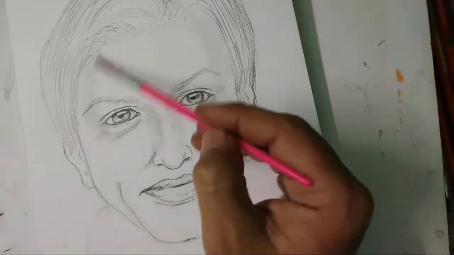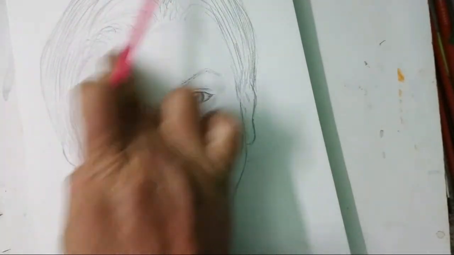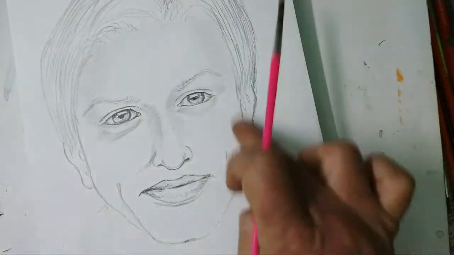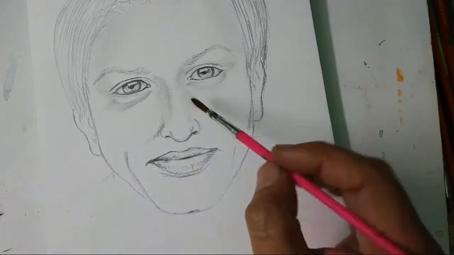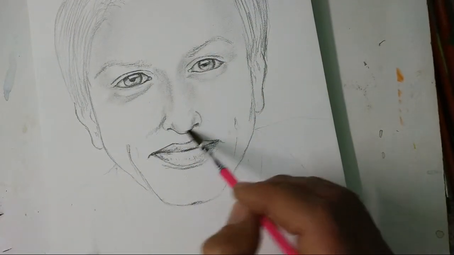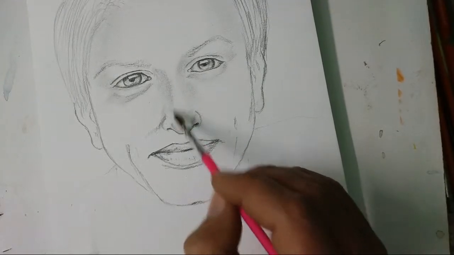Now this will give a softness to the face. The color and the shading will be soft. The nose will have a soft lower portion and the upper portion will have a soft shade.